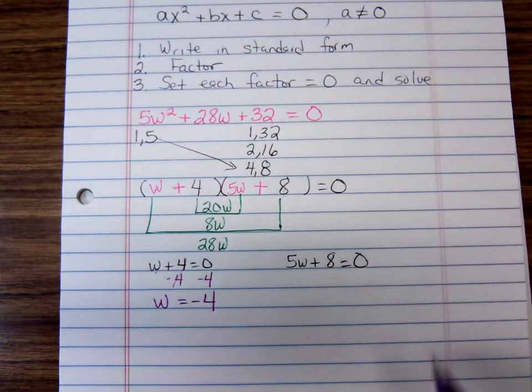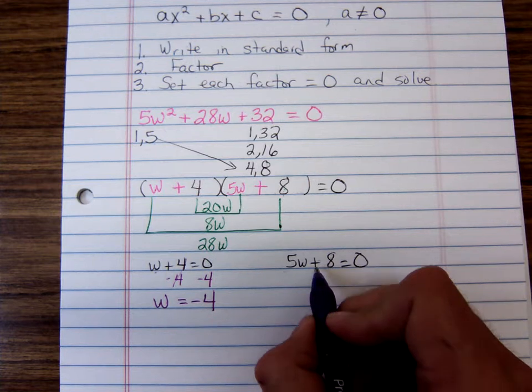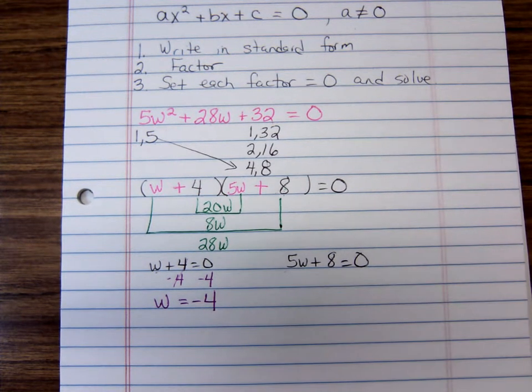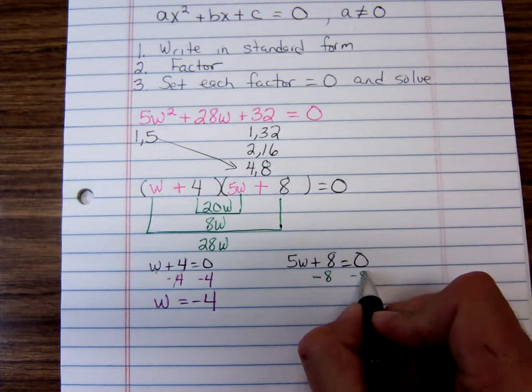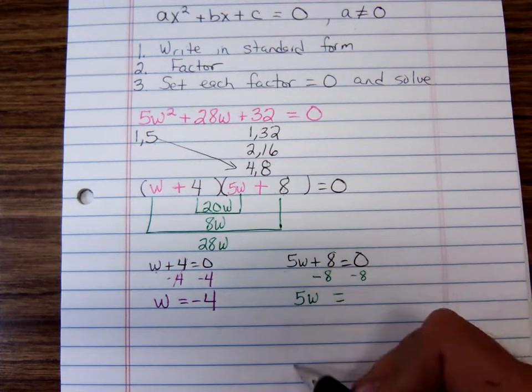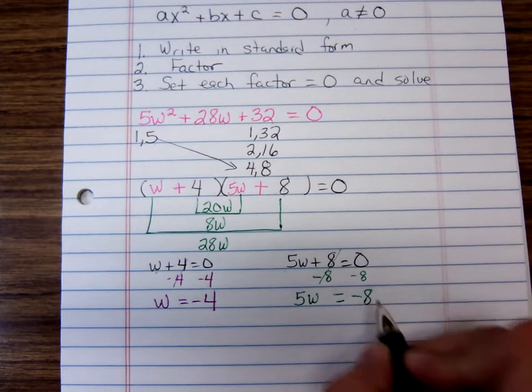Now let's come over here. On this one, do the opposite operation beginning with addition and subtraction. So I'm going to subtract 8 from both sides. So on the left I just have 5w. 0 minus 8 is a -8.